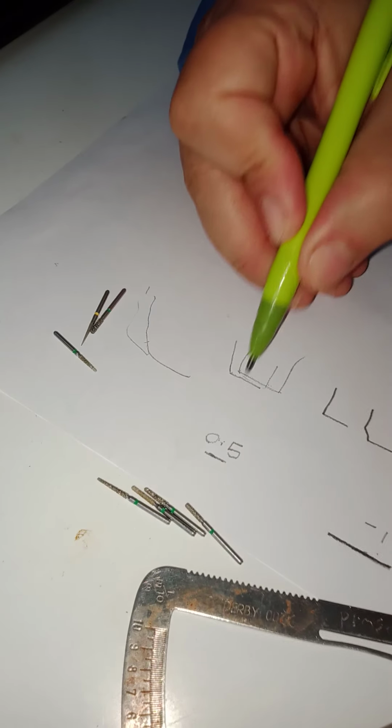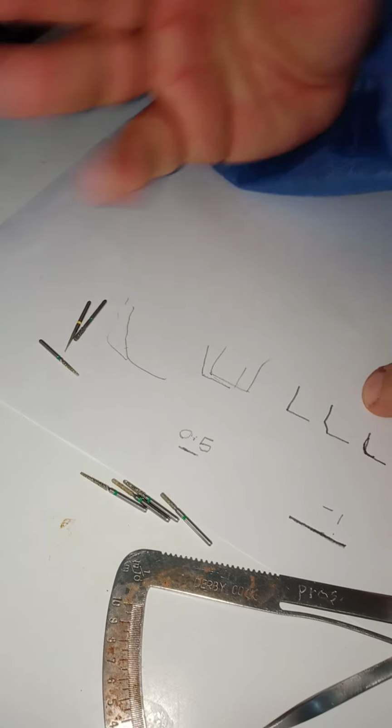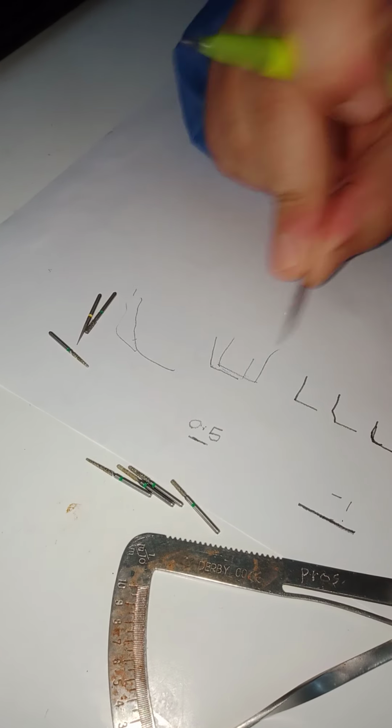Then I come with my probe. Do I feel a step? Is it enough? Then I satisfy myself with this. So I created the chamfer. So this is how we use the burs to gauge our preparation.